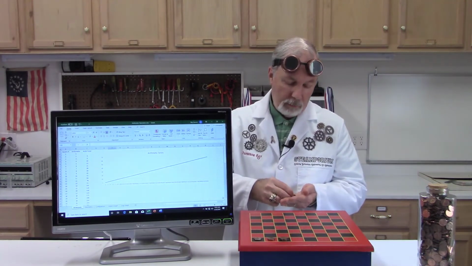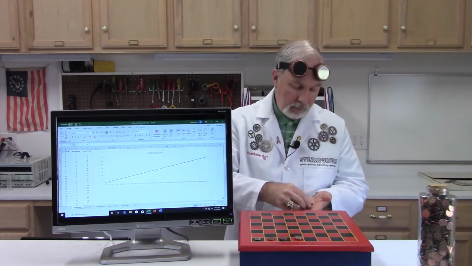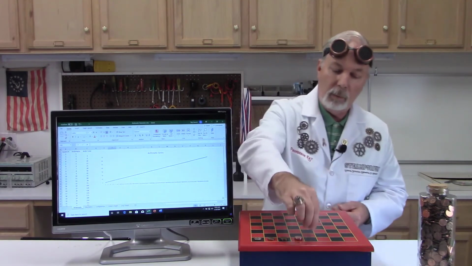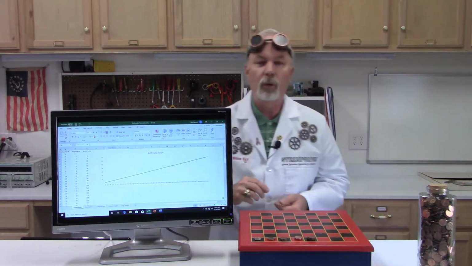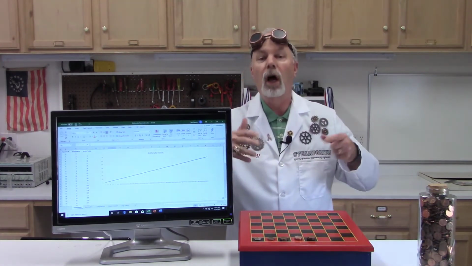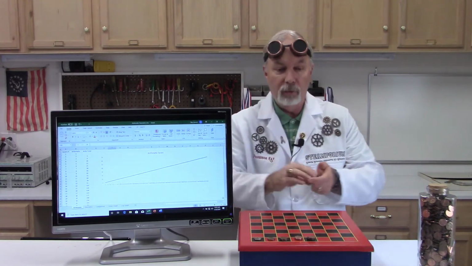I'll add 1 more penny. That would be 4 on the fourth square. And I'll add 1 more penny. And that will be 5 on the fifth square. And rather than bore you with putting all these together, we'll come back in a minute after I've had a chance to put these pennies on this board.